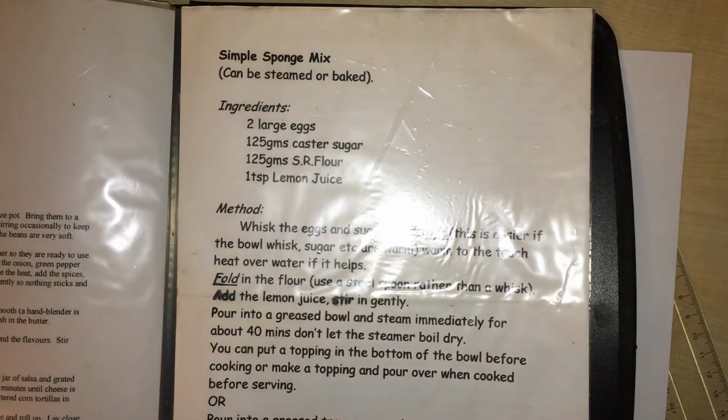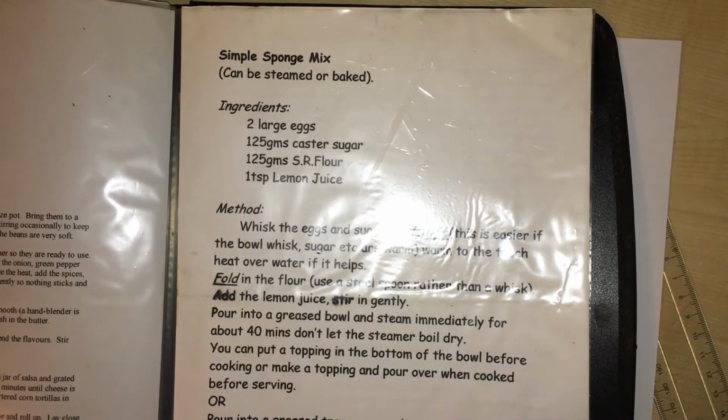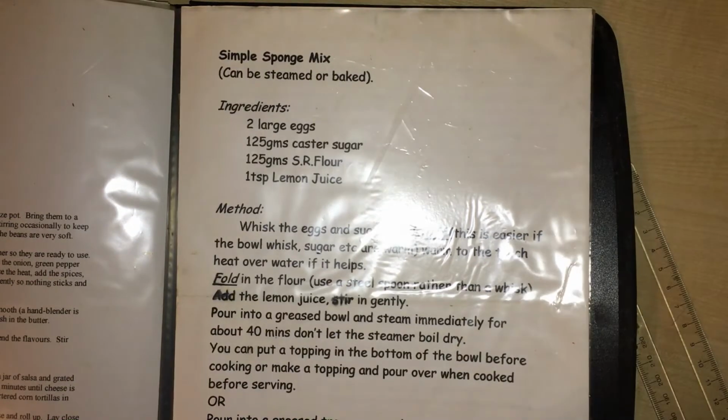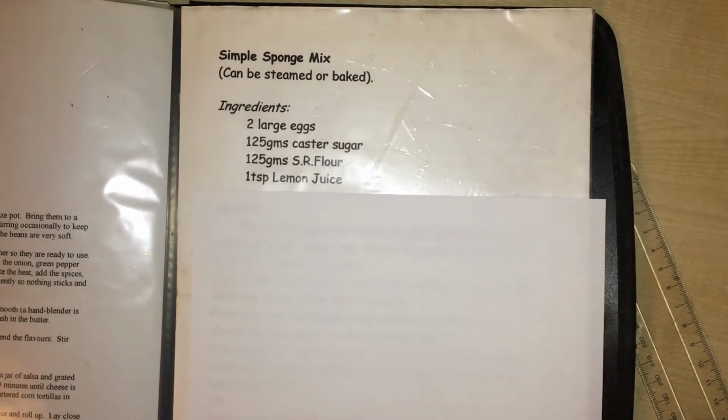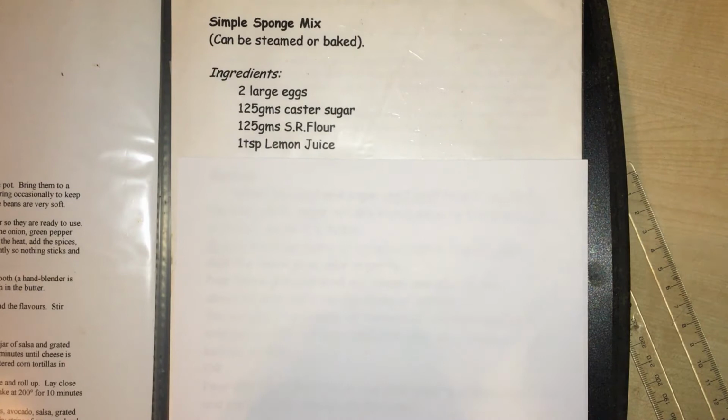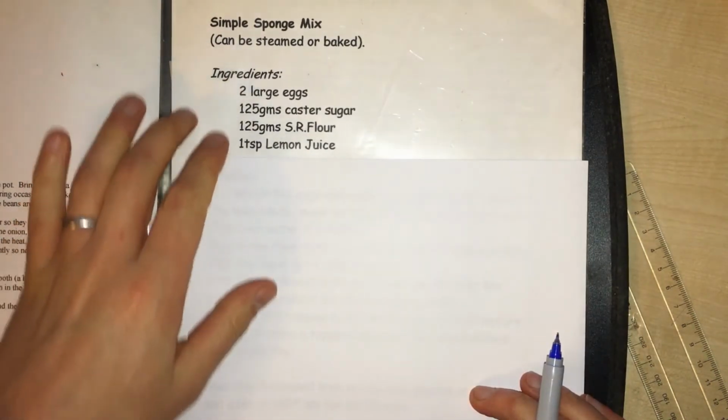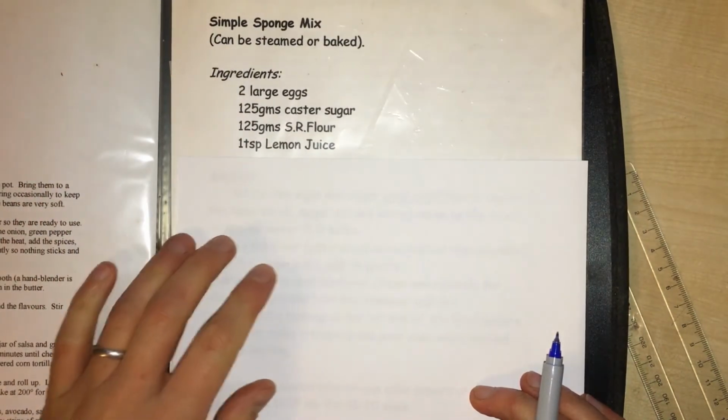Here we have a recipe for a simple sponge mix. This will make enough slices of cake for 6 helpings. What amount of each ingredient would I need if I want to make a cake for 15 people? It's going to be a big cake. Well, here we have our recipe for 6 and we want to get to 15.